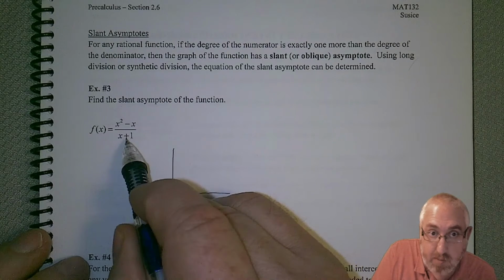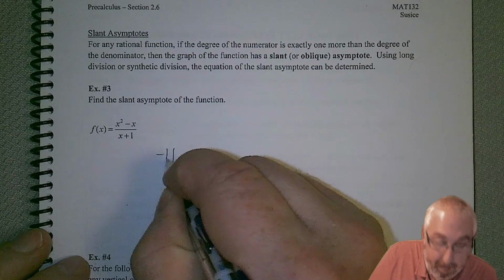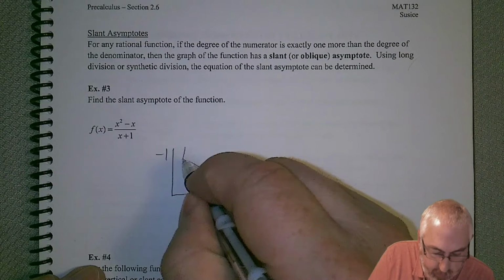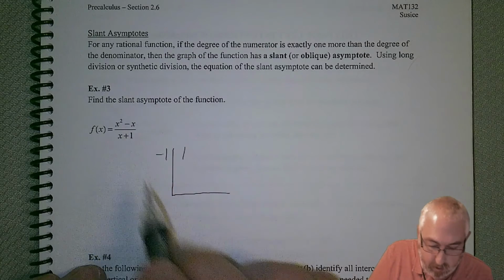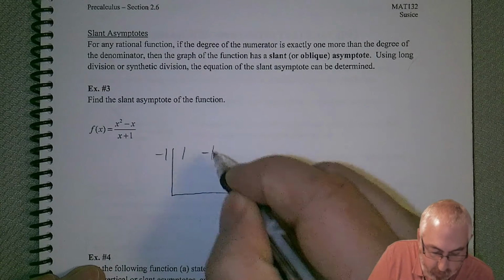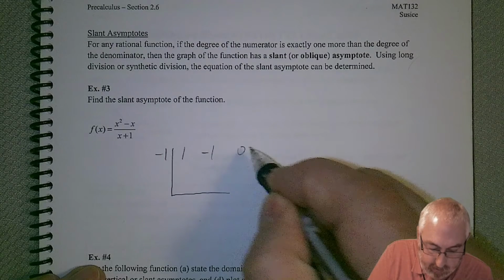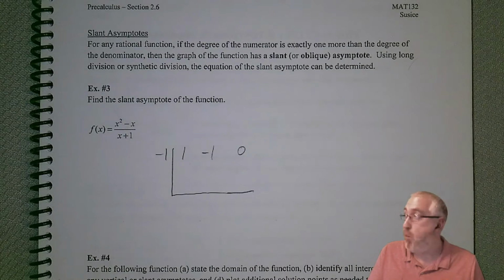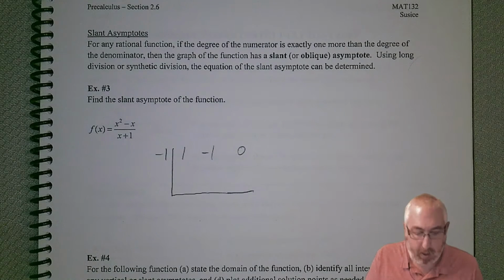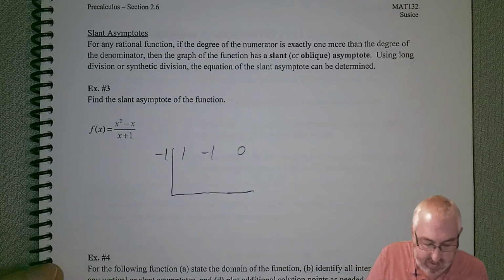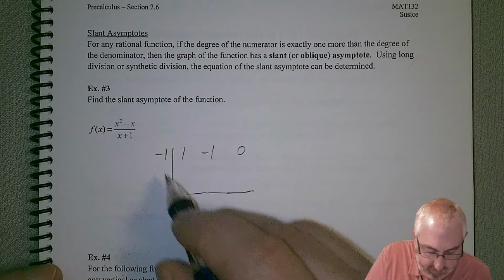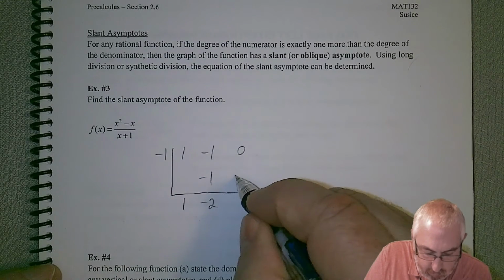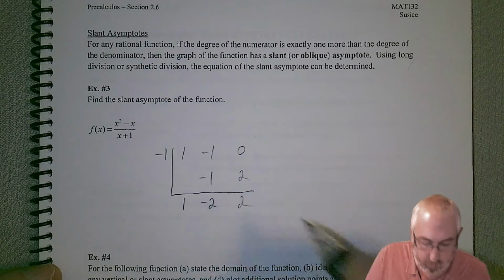Because it's x plus 1, remember, it's going to be a minus 1 on the outside. On the inside, we have a 1 for the coefficient of x squared, our x term has a negative 1, and our constant is 0. Now we could try to do this differently, but in this case it's going to be just as fast either way. So if we do our synthetic division, we get a positive 2, 2.